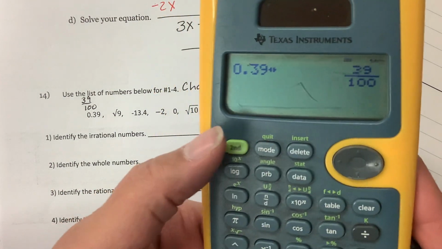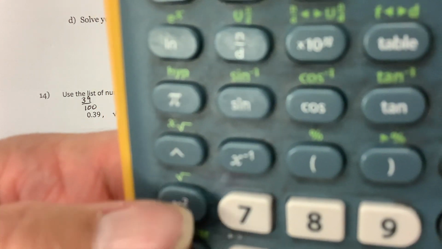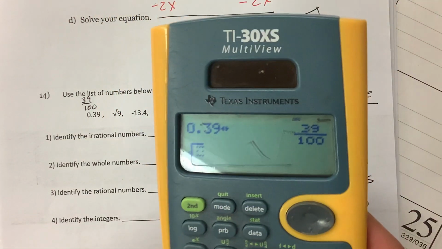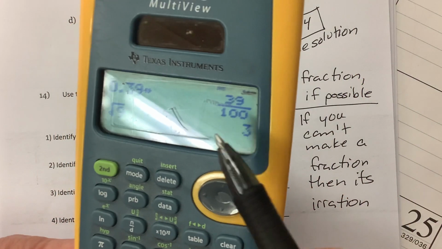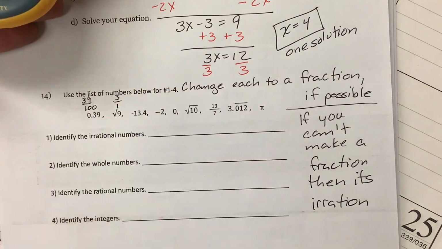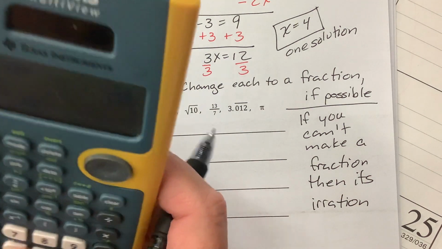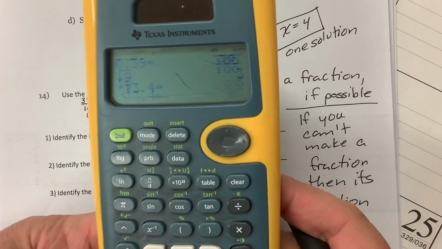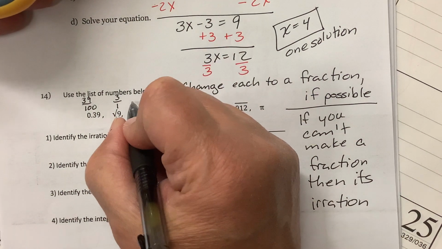Remember square root. It's the second, and then the green above x squared is the square root button. So second x squared, 9, and I get 3. Ooh, 3 is an integer. I can make that 3 over 1. Ooh, let's look at this negative 13.4. Double arrow, enter, and I get negative 67 over 5.